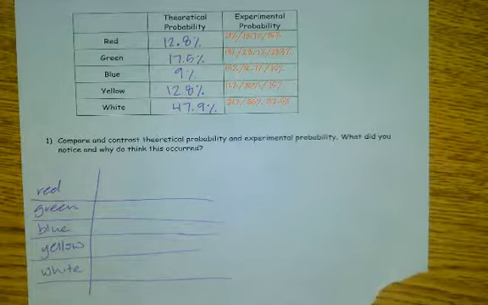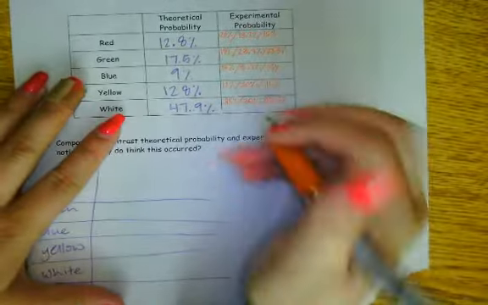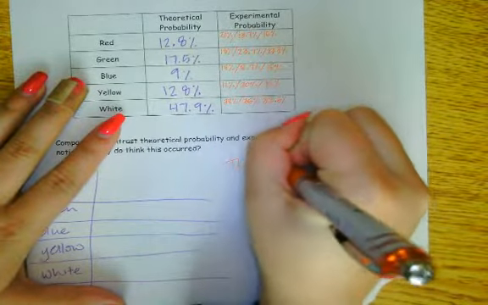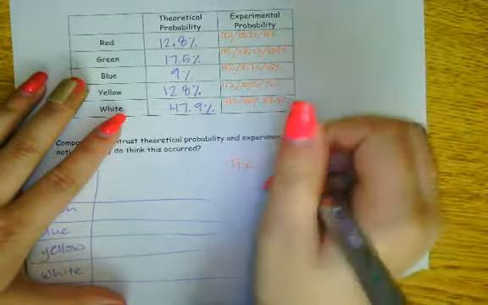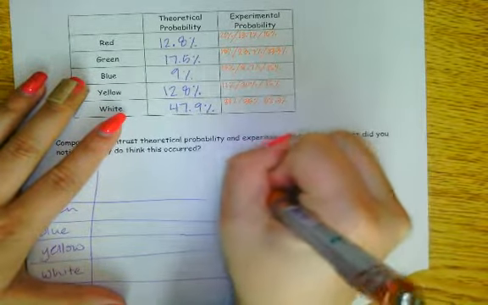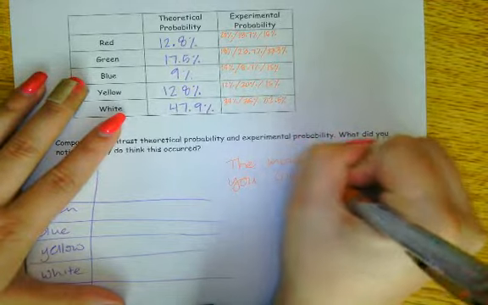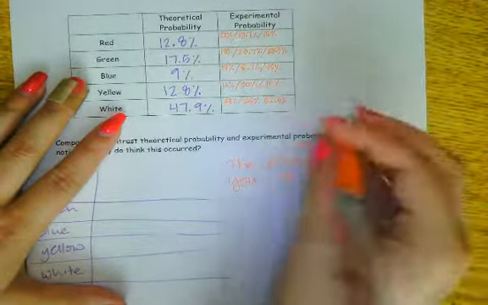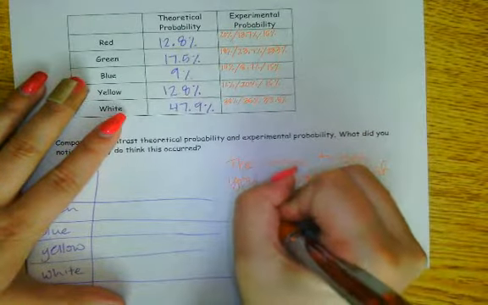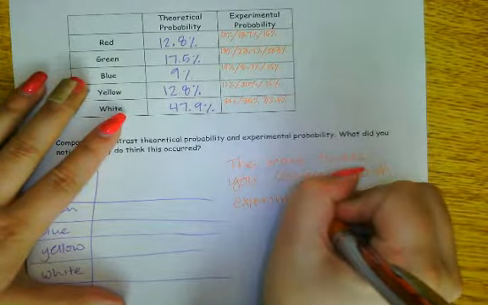Very good. So, in conclusion, everybody write this on your paper. The more trials you complete with experiments, the closer it will get to the theoretical.